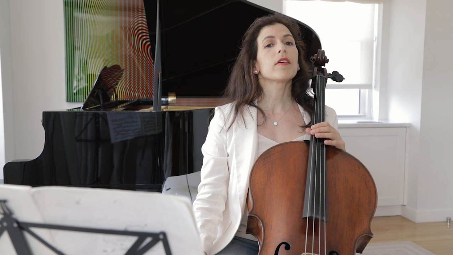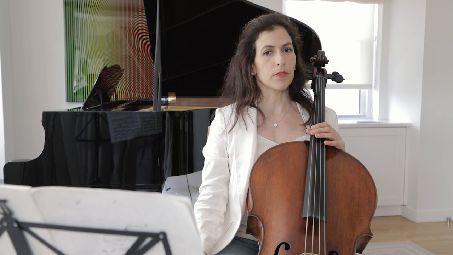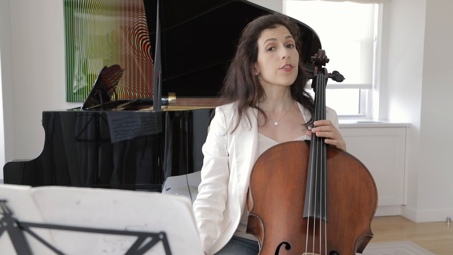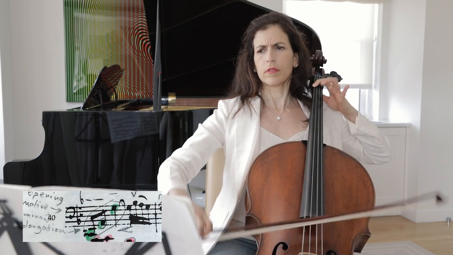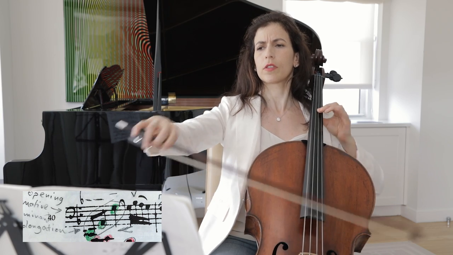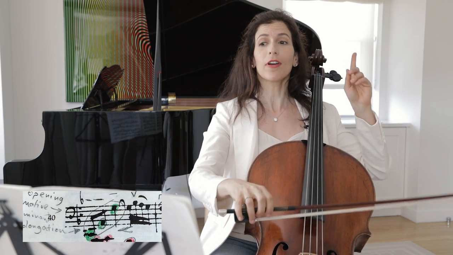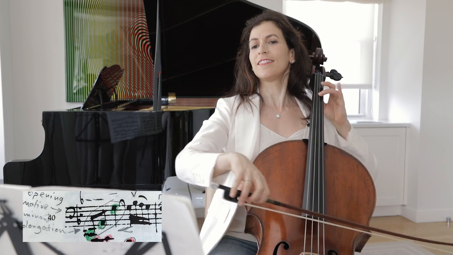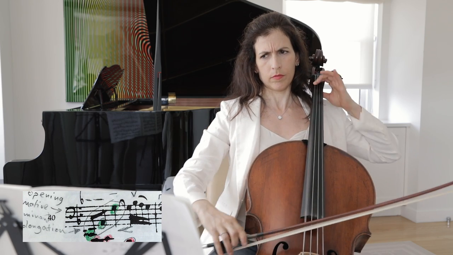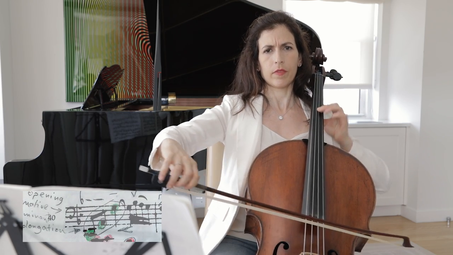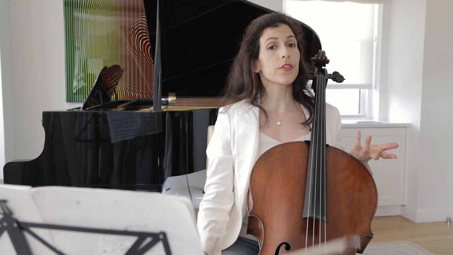In bar 40, we have another statement of that first motif. Now the intervals are larger than in the beginning. So here we have. So again, to remind you, if you forgot how it starts, and here we are. Now the intervals are larger than in the beginning.